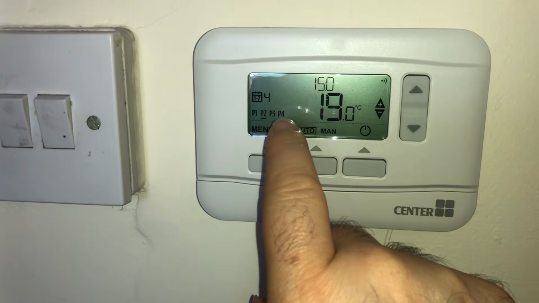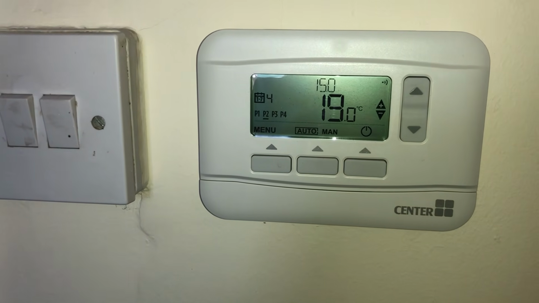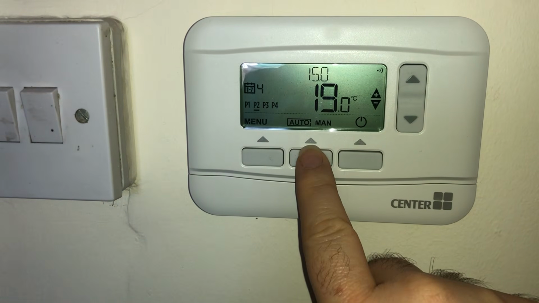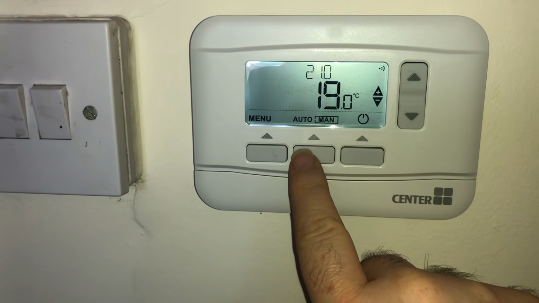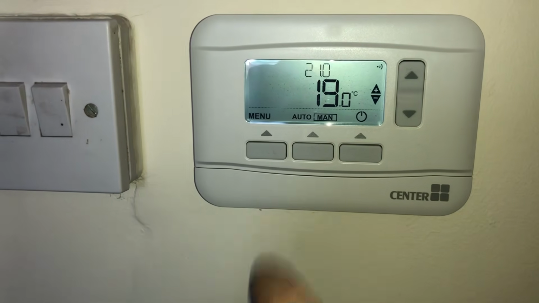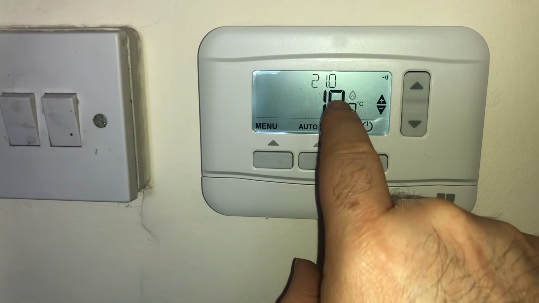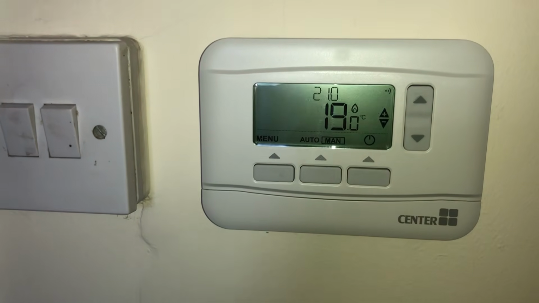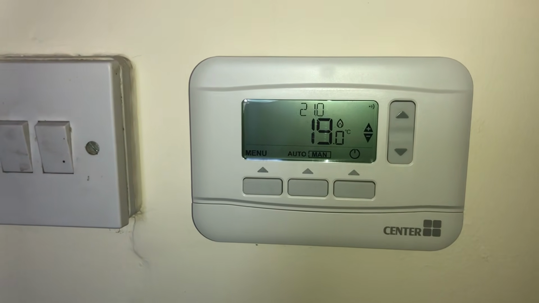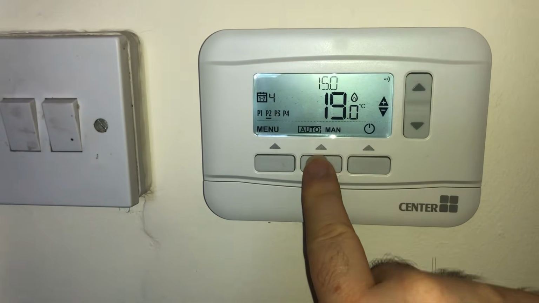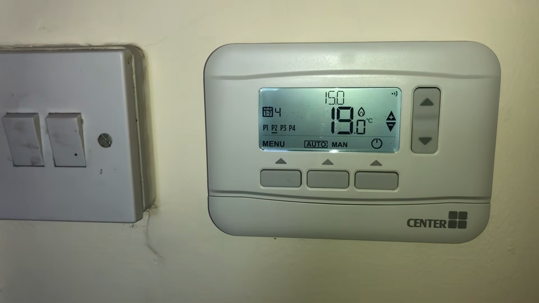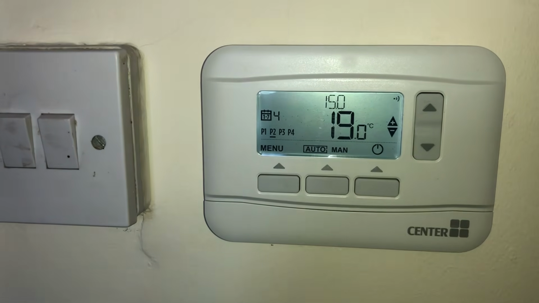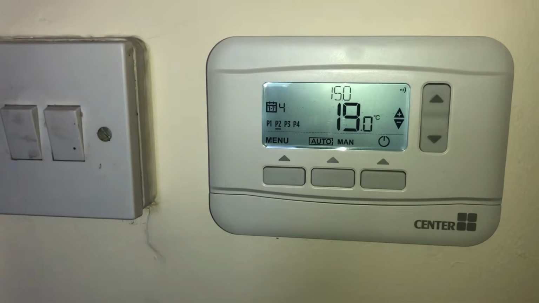here, P1 to 4. Okay, so to switch between automatic and manual, you just press this. Now on manual, you just see the current temperature and a target temperature. You can see the flame just came on, so that's actually switched the heating on. Let's switch it back to automatic, and you can see the current temperature and the target temperature there, 15. So the heating's gone off. Right.